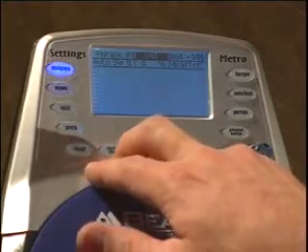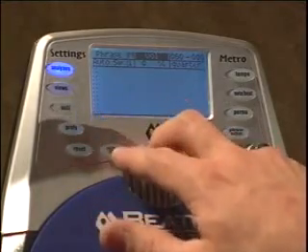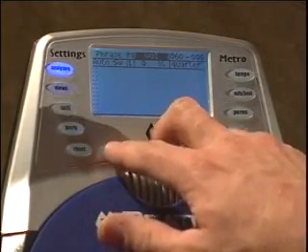So we can push start and listen to the phrase that comes factory preset, which is a quarter note, 2 eighth notes, and 4 16th notes, and it sounds like this.